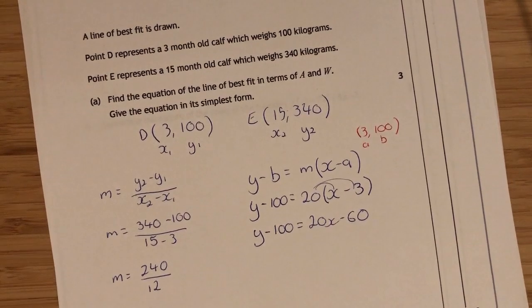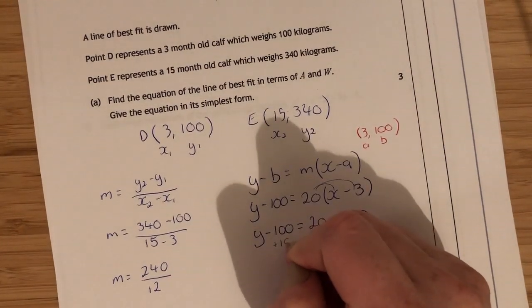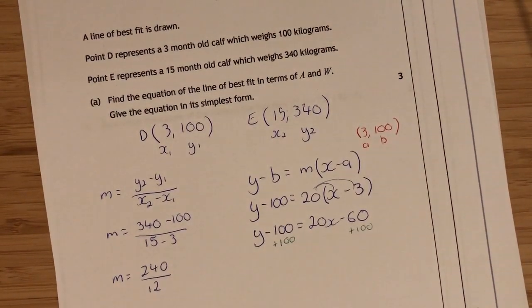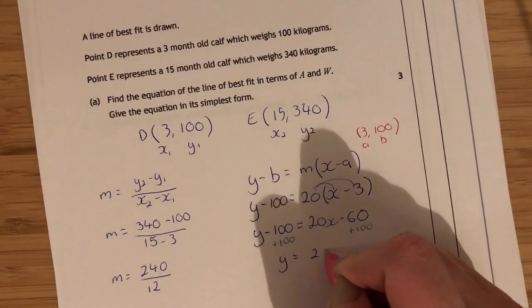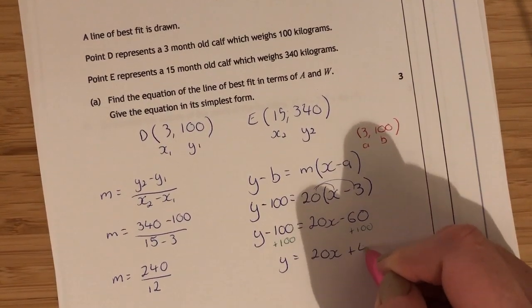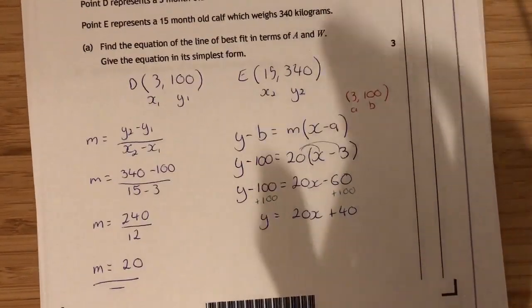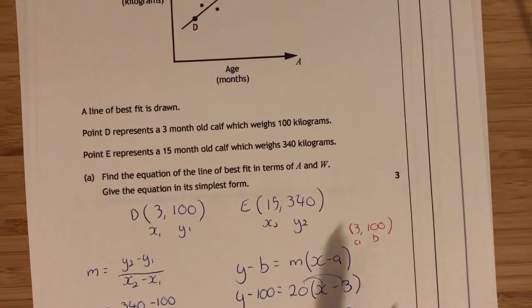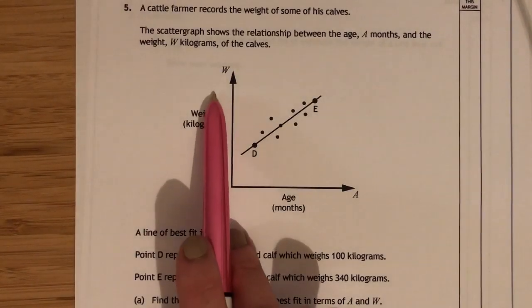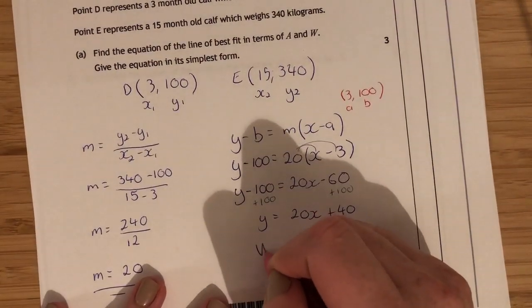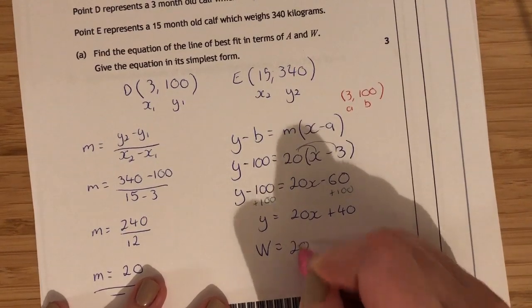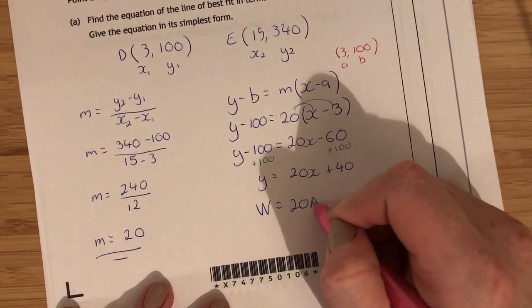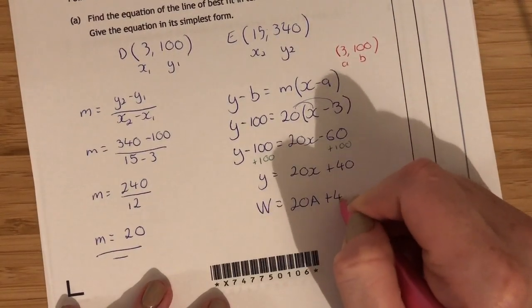And last little step, we just need to carry that 100 over. So we're going to add 100 to both sides. Add 100, add 100. y equals 20x plus 40. And don't forget that if it's in context, you're probably going to write it not in terms of y and x, but in terms of other letters. So y in this context is W. So what we're saying is the weight equals 20 times, instead of x, is A. So the weight equals 20 times the age plus 40.